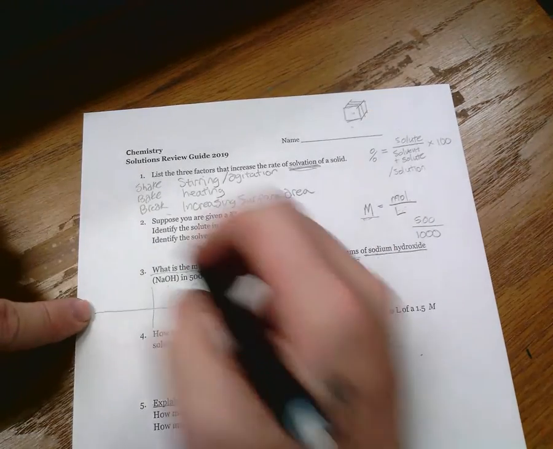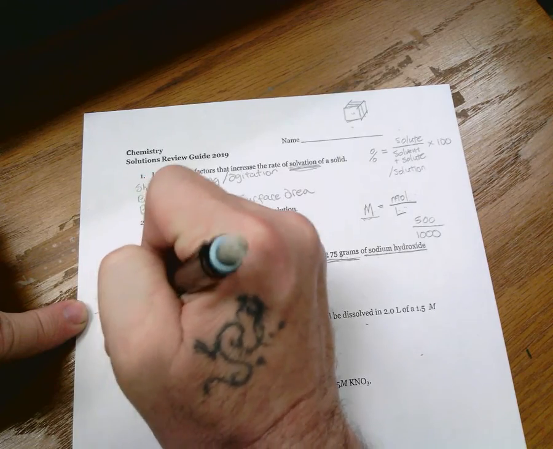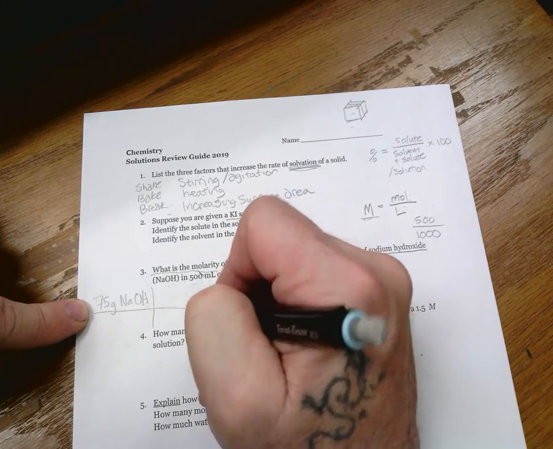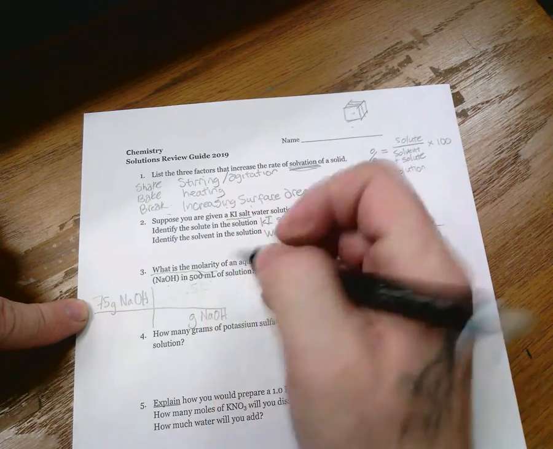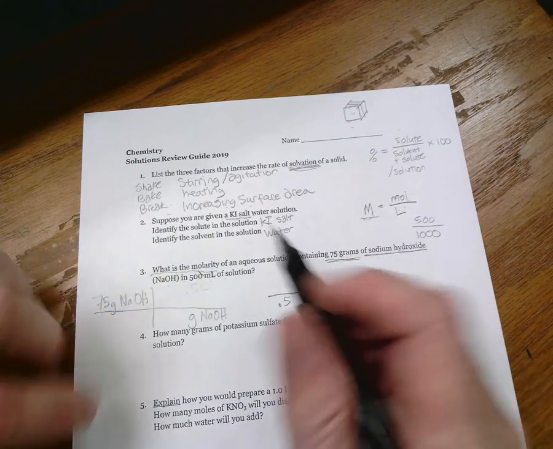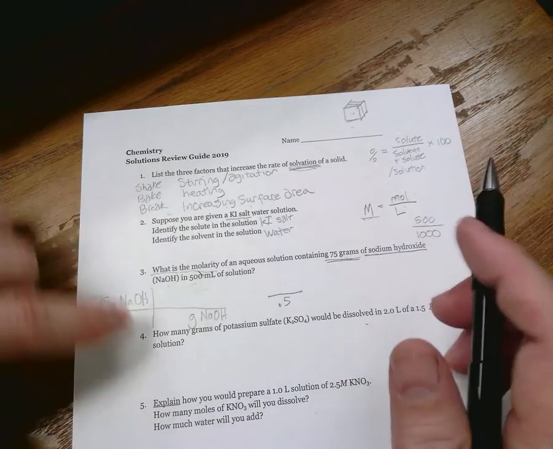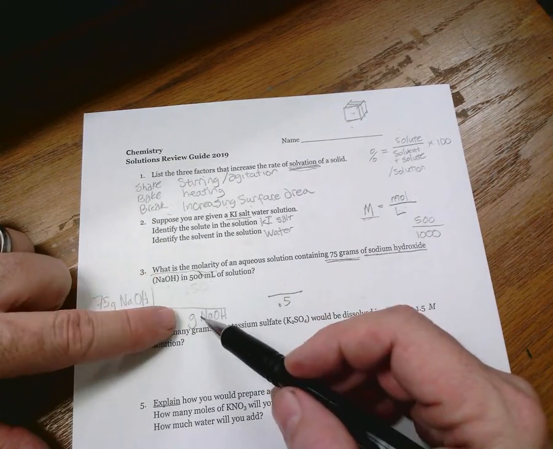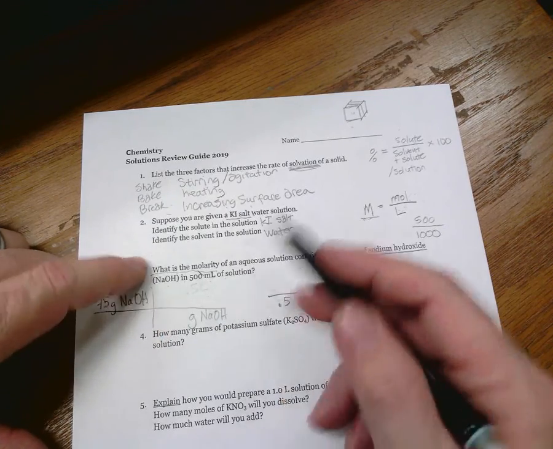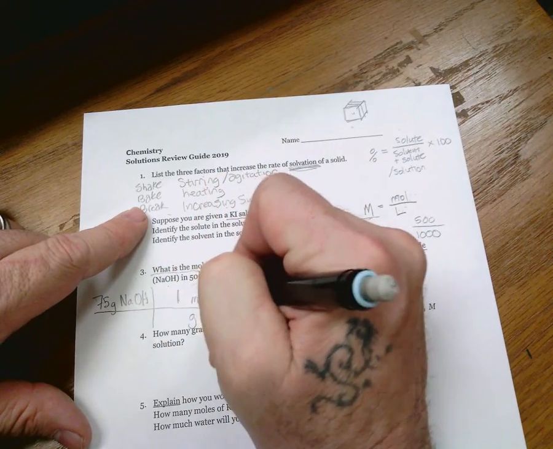Okay, so I have 75 grams NaOH. The rules for dimensional analysis have not changed. Grams NaOH. And as soon as I write grams where chemistry is concerned, now in physics and any other thing, you might be converting grams to kilograms, grams to other things, but the only thing we convert grams to in chemistry right now is moles, and it is 1 mole of that substance.